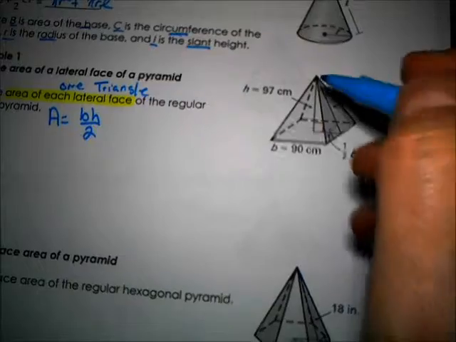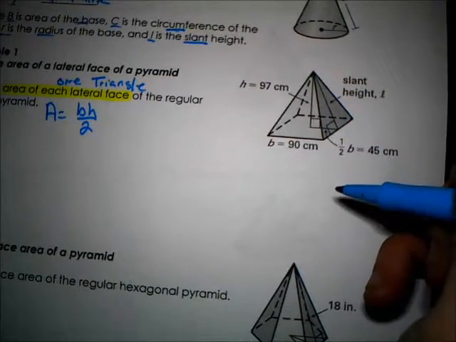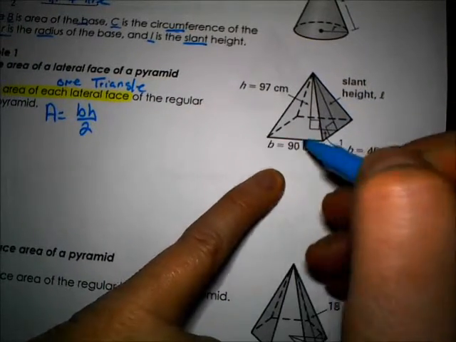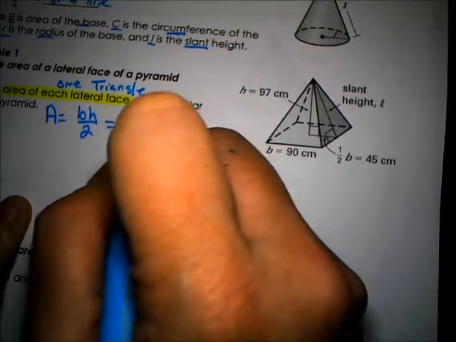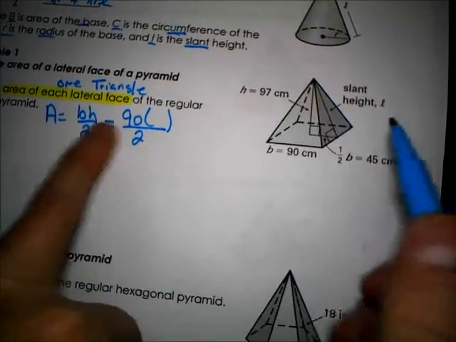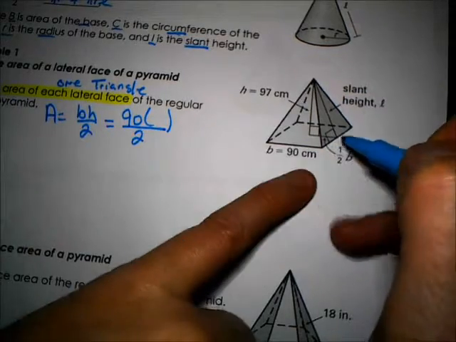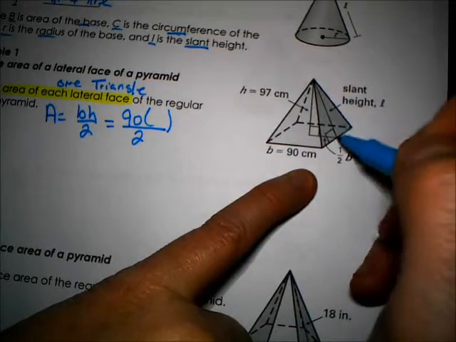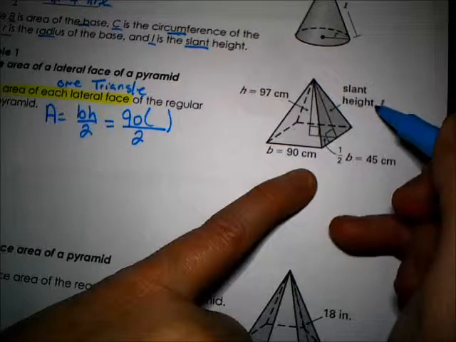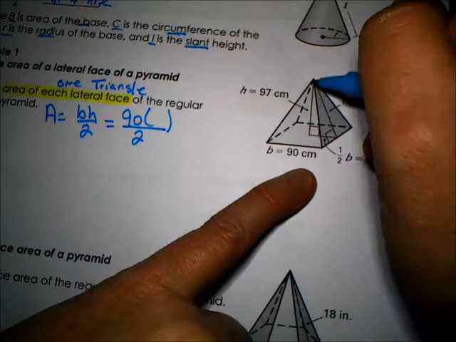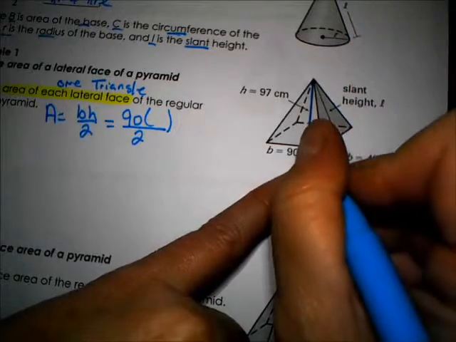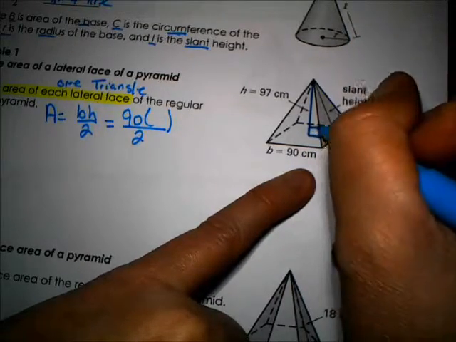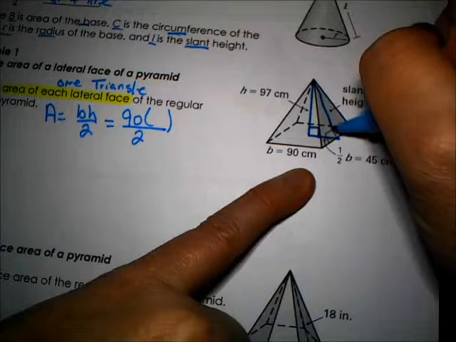So if I look at the triangle that they give me, they tell me the B, which is 90. And then I need to multiply it times the height, which is the slanted height of your triangle that they have over here inside, but it's not given to me at all. So I have to visualize that they give me this side and the bottom edge of a right triangle that exists right there in the middle.